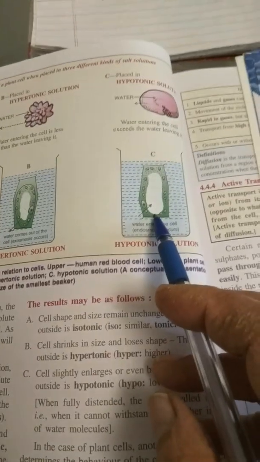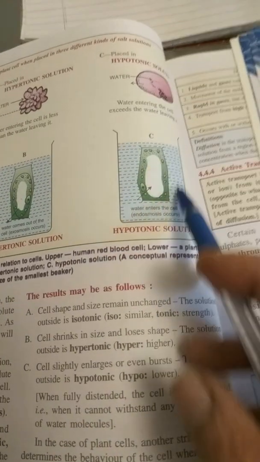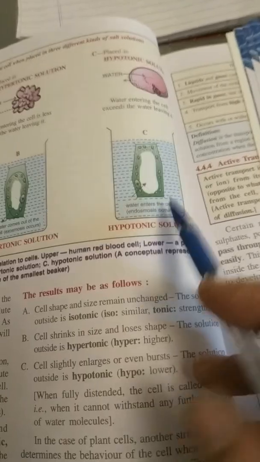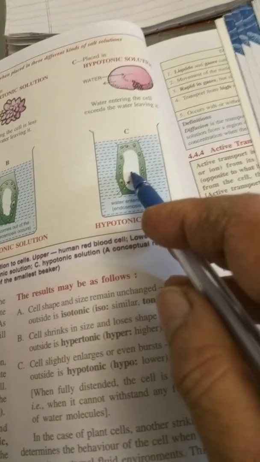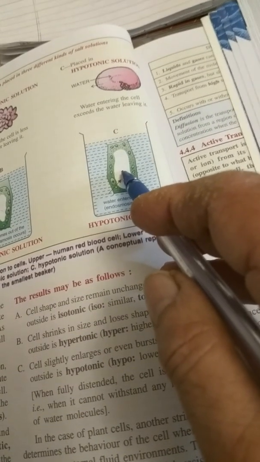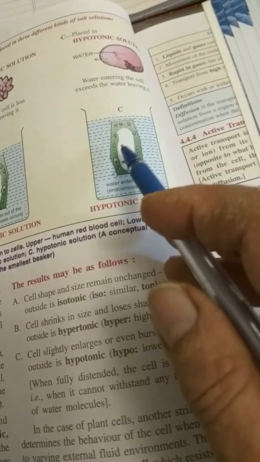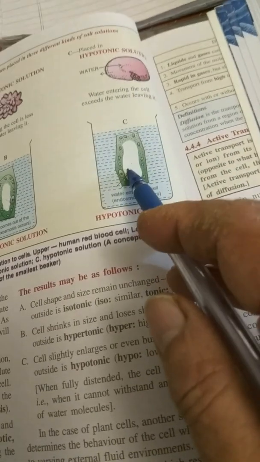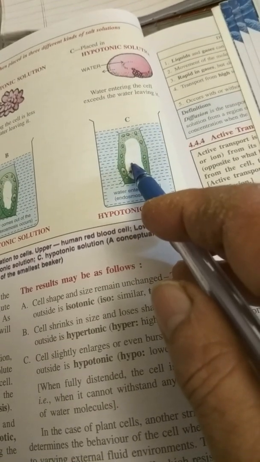In the third setup, we'll place the plant cell in a beaker containing hypotonic solution, that is, more water molecules outside, and inside the cell the sap has fewer water molecules. It is concentrated.